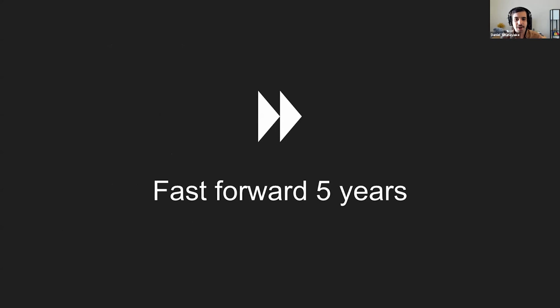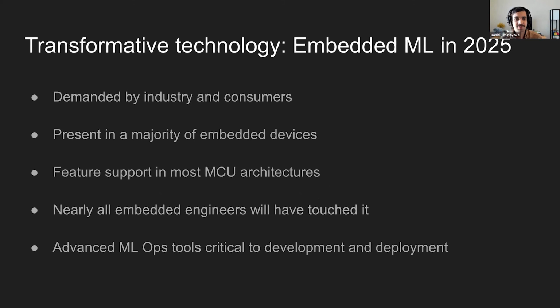So finally, I want to talk about what's going to happen in this space if we fast forward 5 years. So we know what things look like today. I think we've just finally, in the last few months, passed the threshold where the average embedded engineer can really work confidently with deep learning, with machine learning generally. So what's this going to look like in 5 years' time?